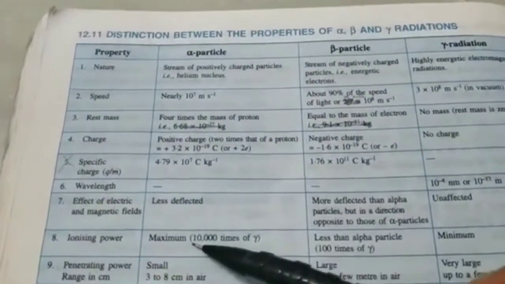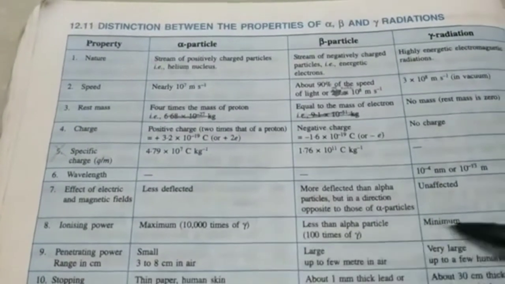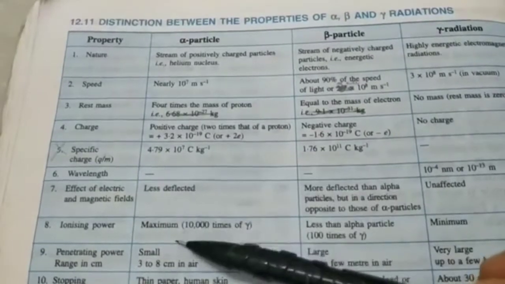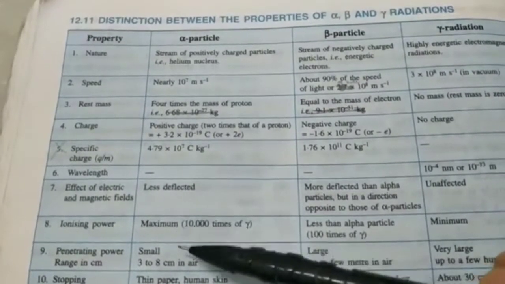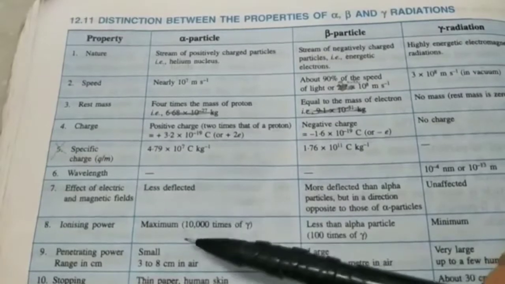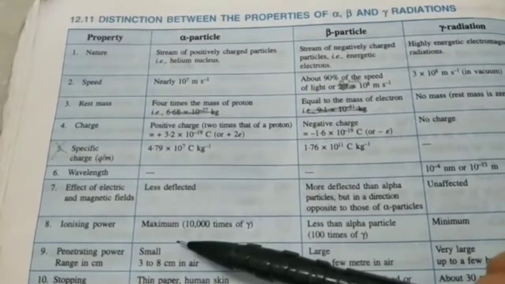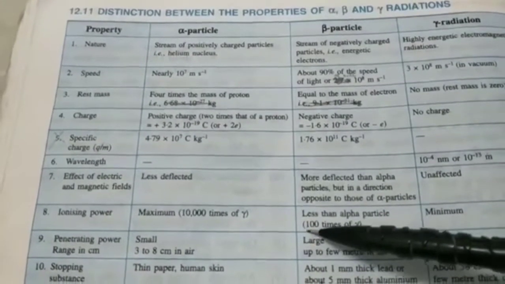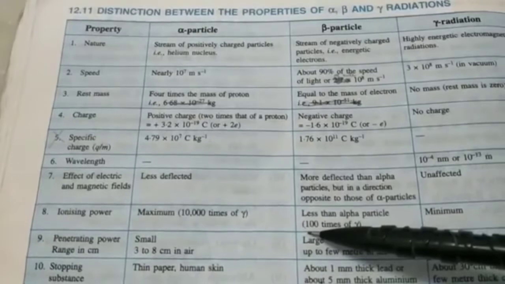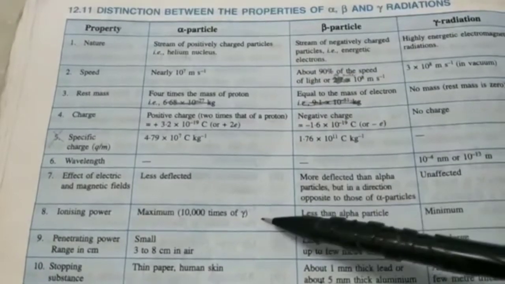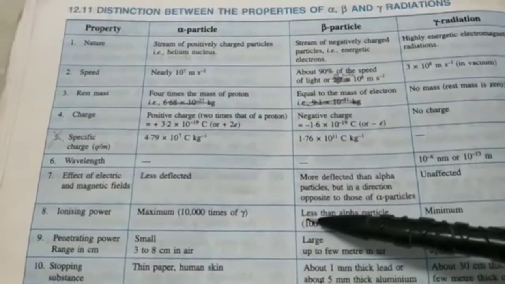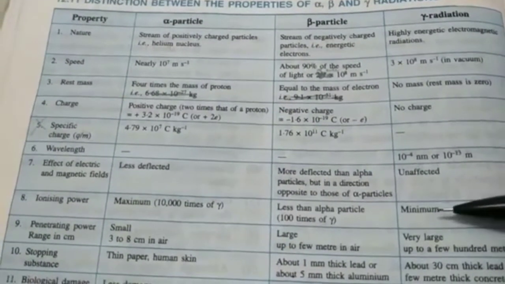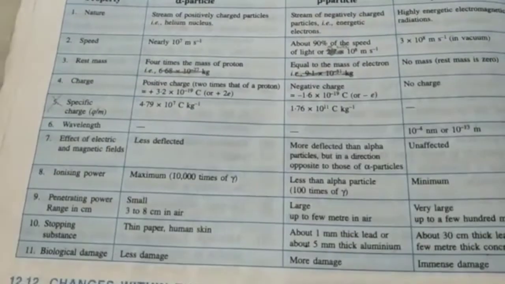The ionizing power, well, since alpha particles are slowest among the three, they will be able to ionize the medium through which they pass. For example, if alpha particles are passing through air, they will knock off the electrons from the shells of the air molecules. That is, they will ionize the air, so they have maximum ionizing power. Beta particles have ionizing power, even they will knock off electrons and create ions in the medium, but its ionizing power is less than that of alpha particles because they travel quickly, so they don't disturb as much as the alpha particles disturb the air molecules. Gamma radiations are so fast that they hardly ionize the medium through which they pass.